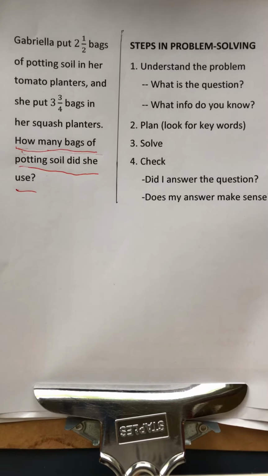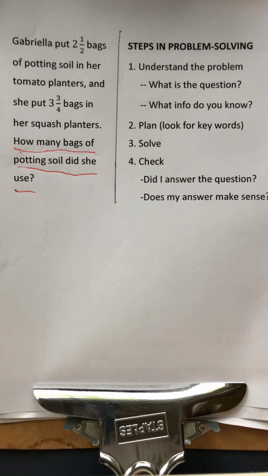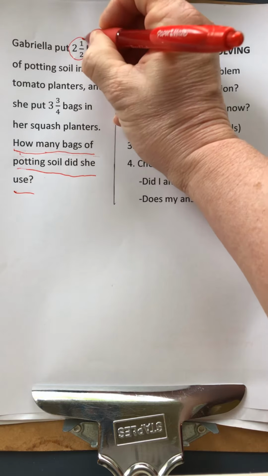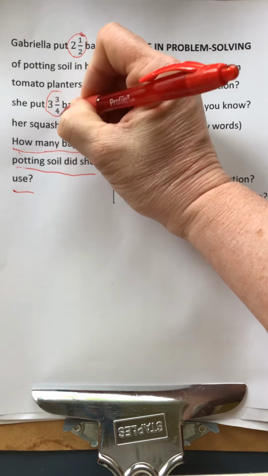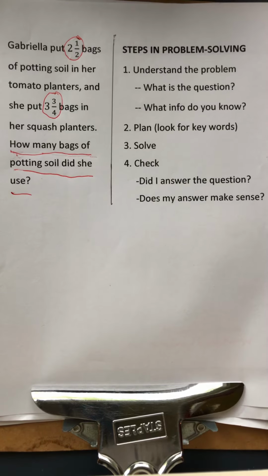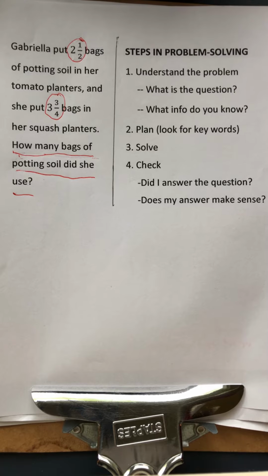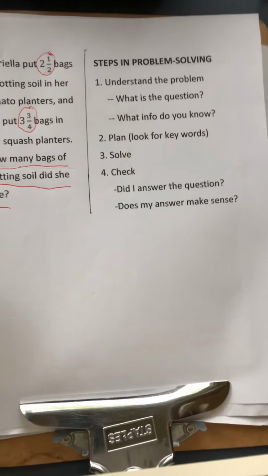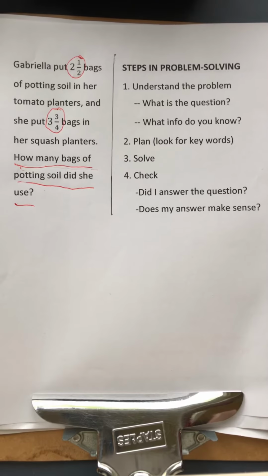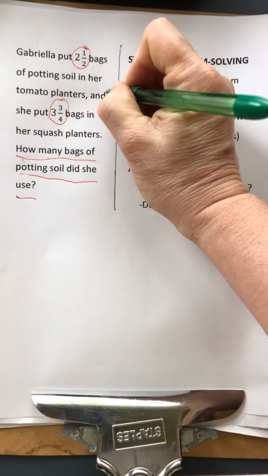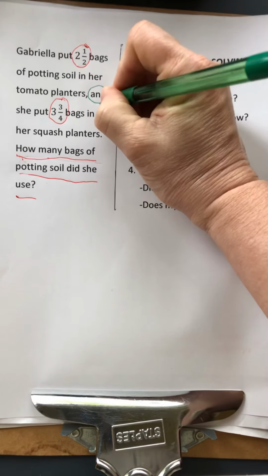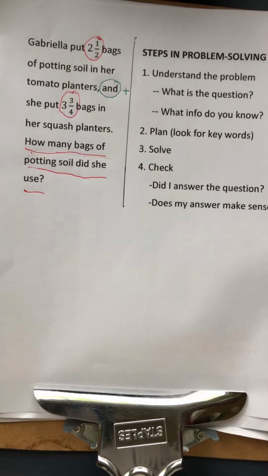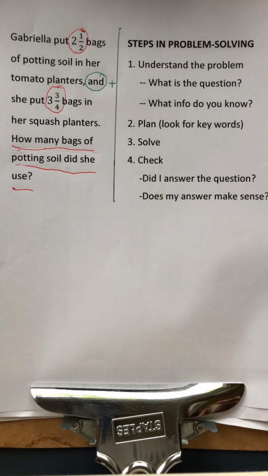How many bags of potting soil did she use? Okay? Now, it also says we need to know what information we know. We know she has 2.5 bags and 3 3/4 bags, right? Next, we're going to plan. We're going to look for our key words that we would find here. Now, the key word from our keyword list is "and." And means plus. So this is our plan. We've decided that we're going to add here.